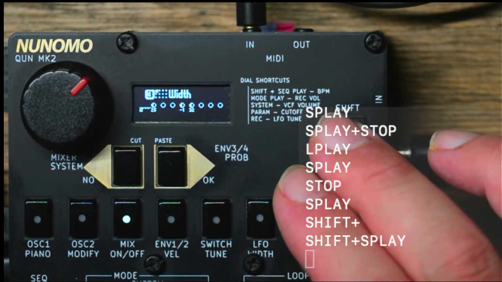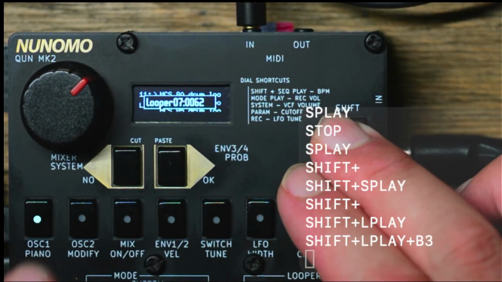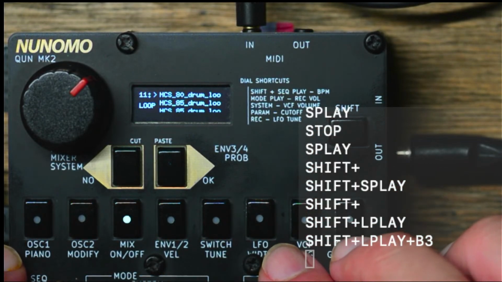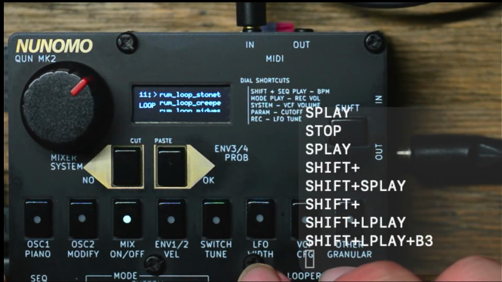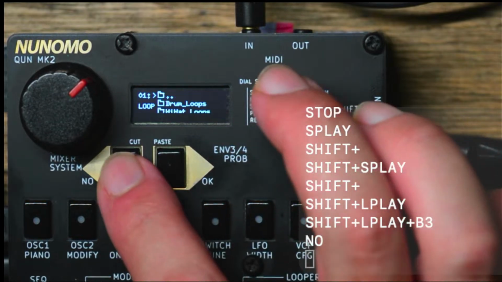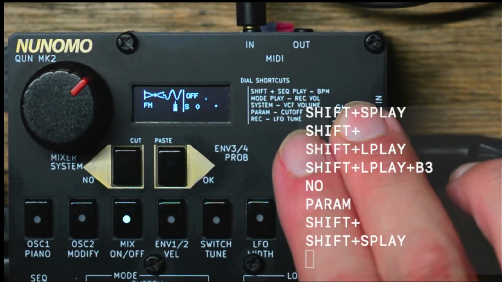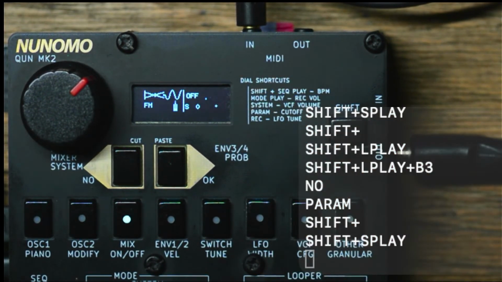I don't remember exactly, but the original BPM is 80, and then it's changed to 85. So once you load it to the looper, you can just re-import it to granular, then you can use the sound in the granular with matched BPM.